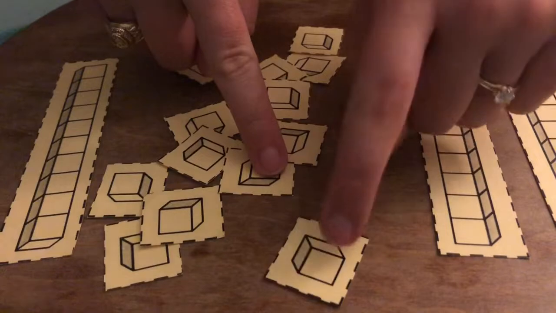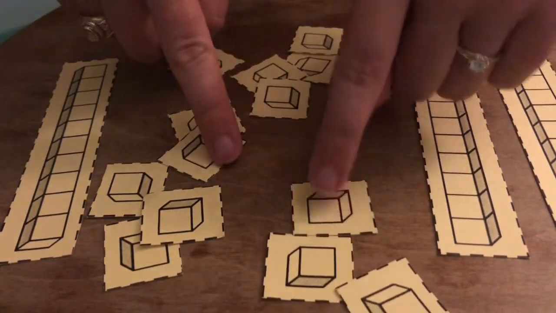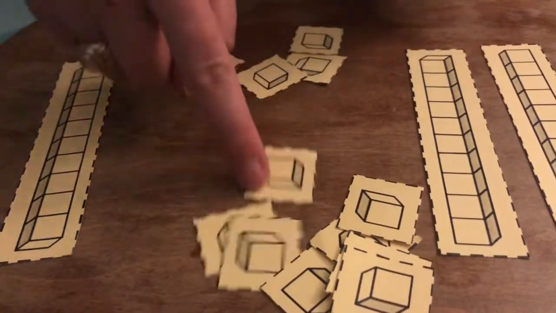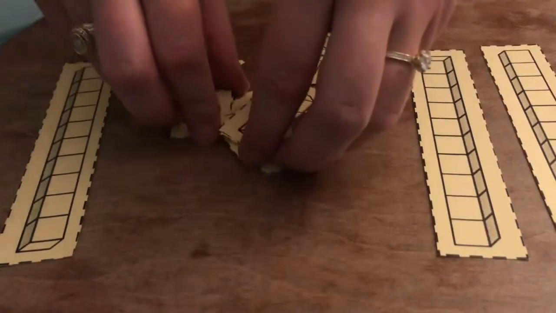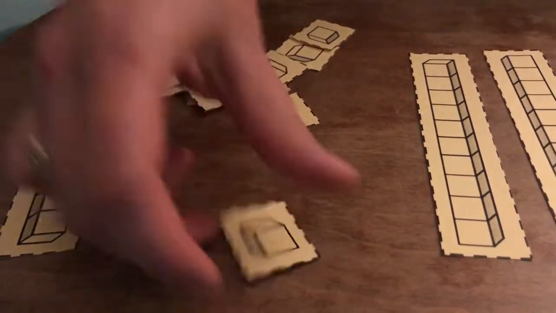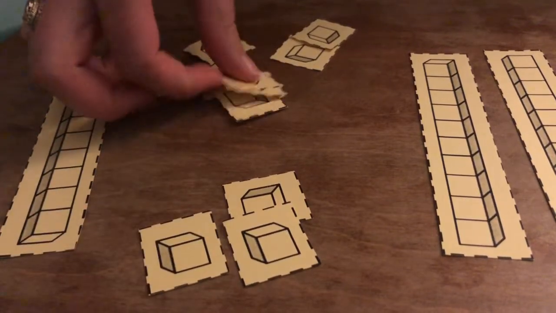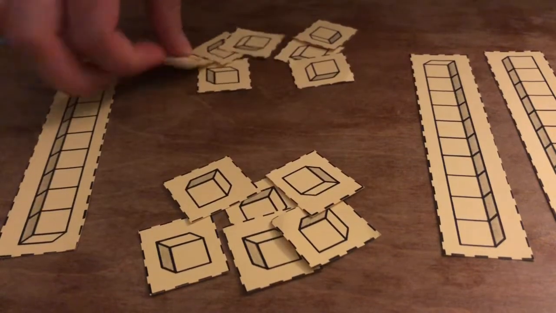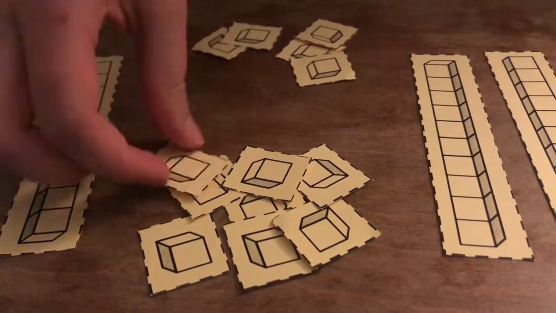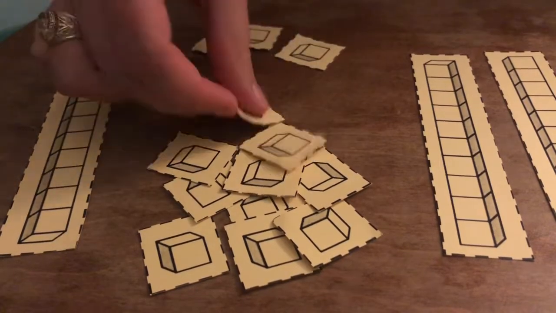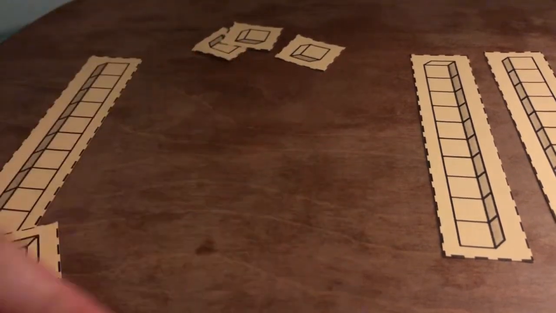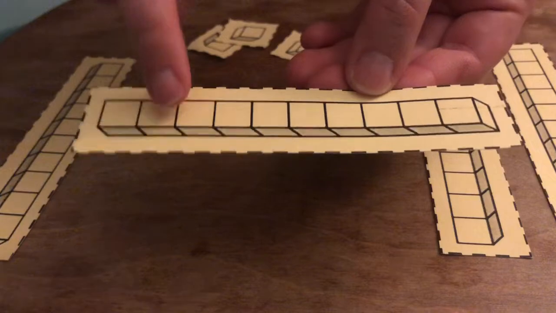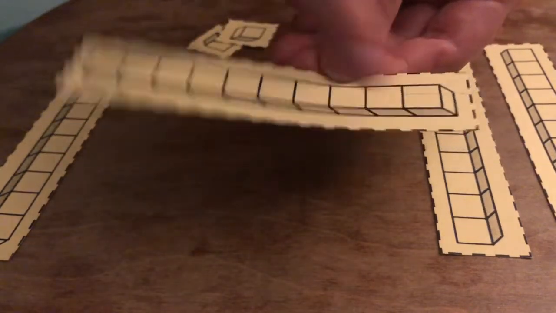I'll put them here. 1, 2, 3, 4, 5, 6, 7, 8, 9, 10. Here, I'll show that again just to make sure. 1, 2, 3, 4, 5, 6, 7, 8, 9, 10. We have 10 ones, and then on our ten stick, there are 10 ones all connected together into the ten stick. 1, 2, 3, 4, 5, 6, 7, 8, 9, 10.